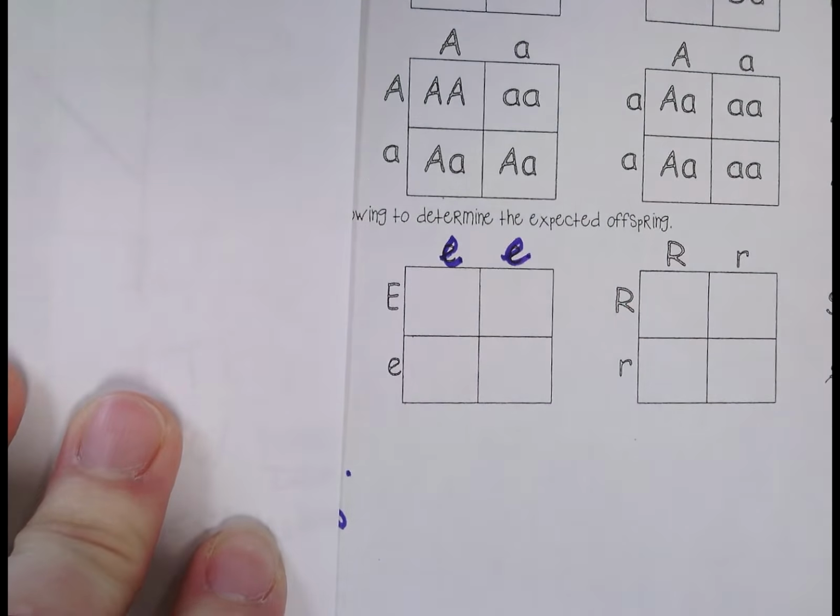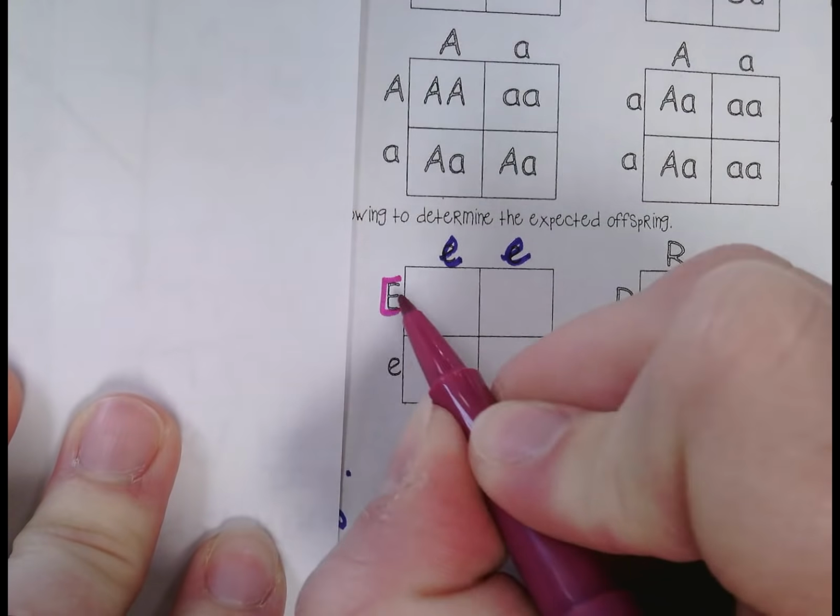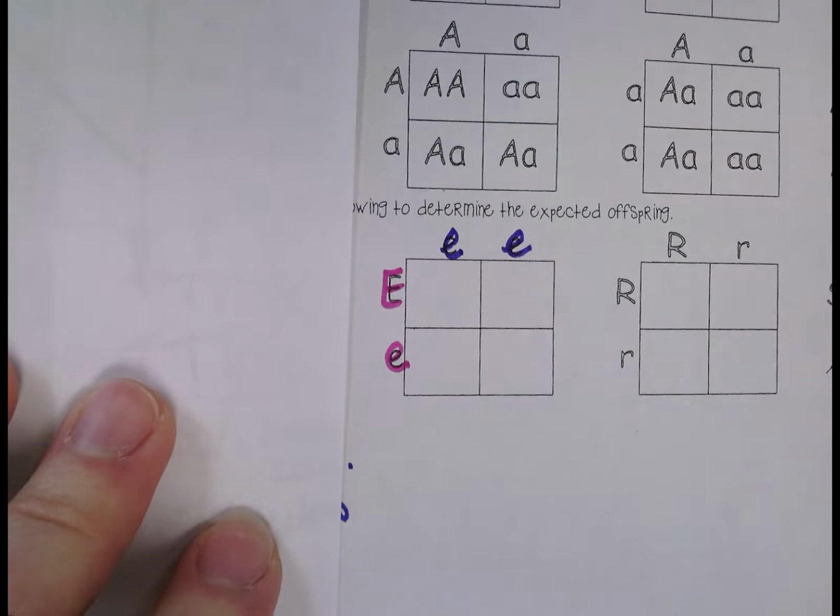I'm just going to do my little purple letters and my little pink. Okay. Pause the video, try to figure it out, and then hopefully do it with some pencil so you can make corrections. But I'm going to keep going.